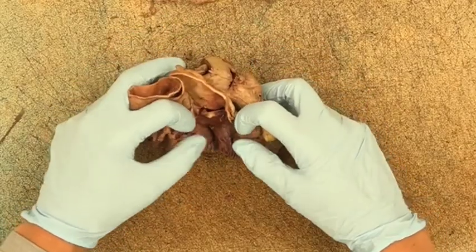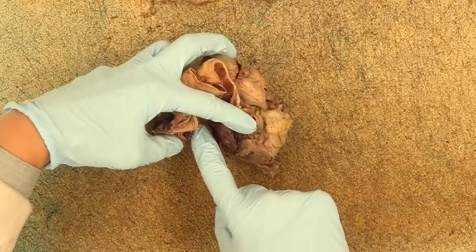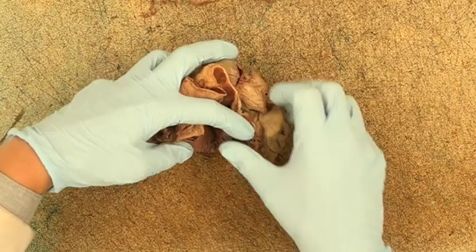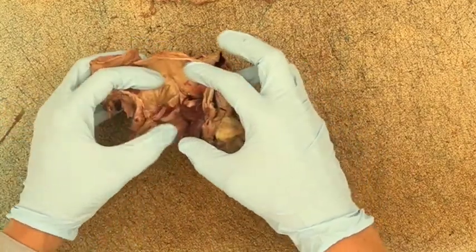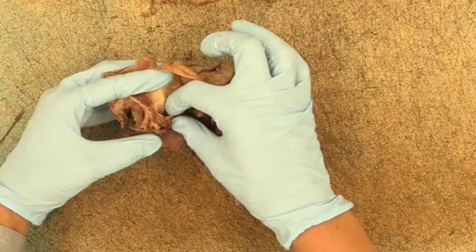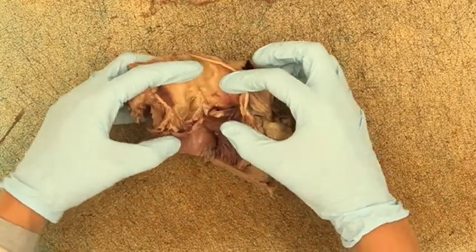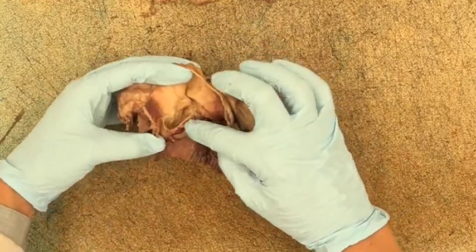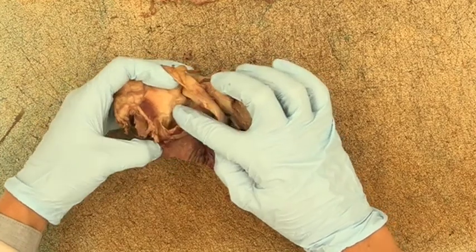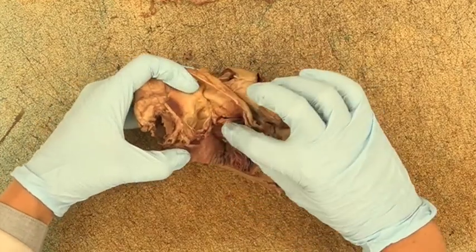After examining the myocardium, you should take a few moments to examine the heart valves for pathology. The atrioventricular valves can be checked for prolapse, and the semilunar valves can be checked for post-inflammatory thickening and calcification.